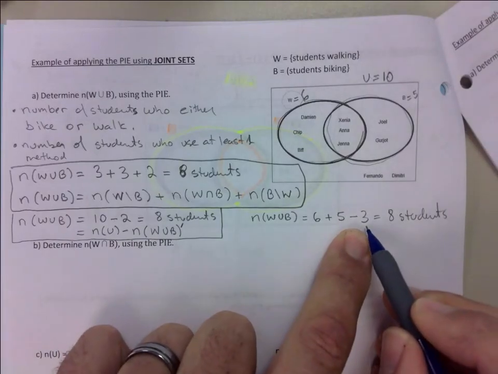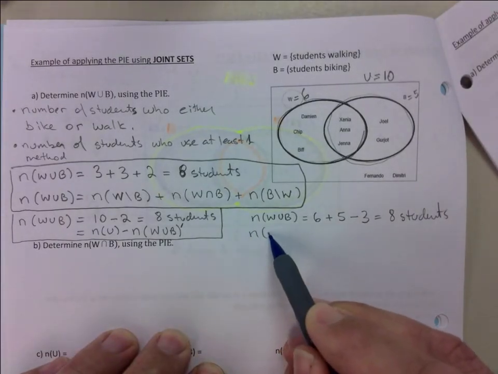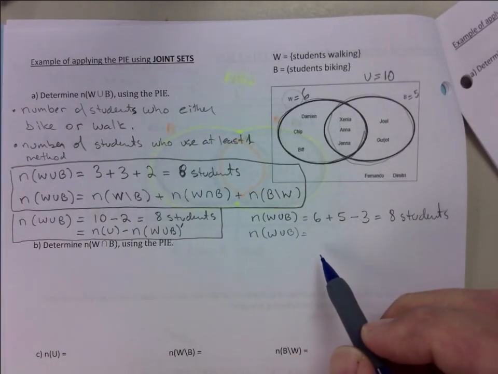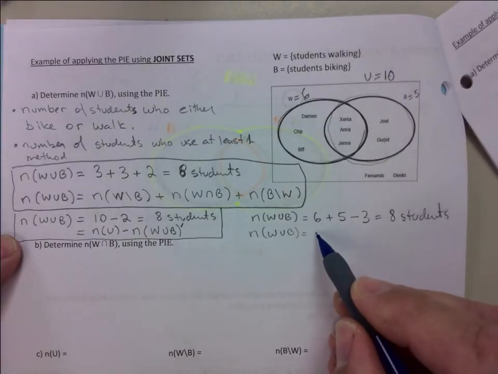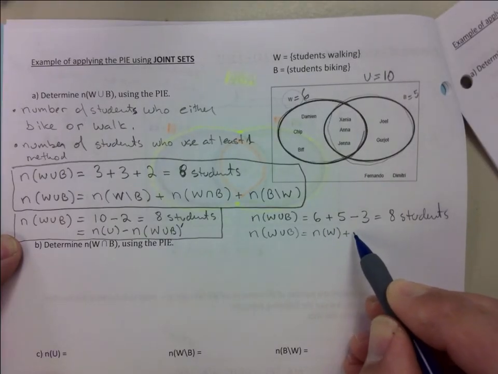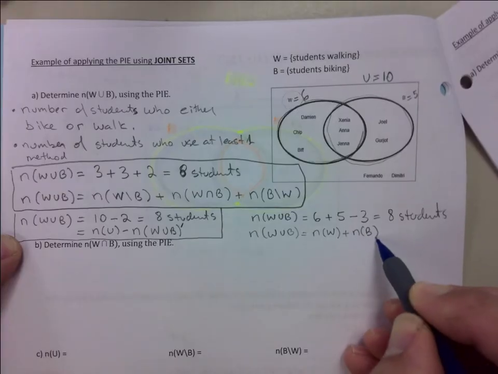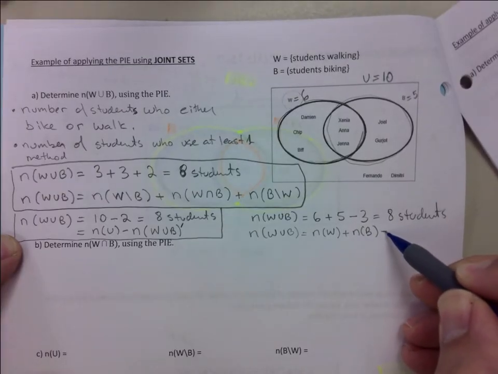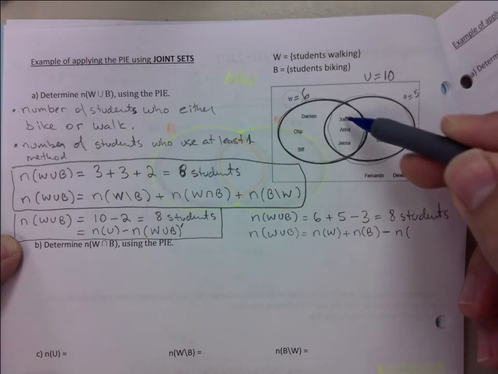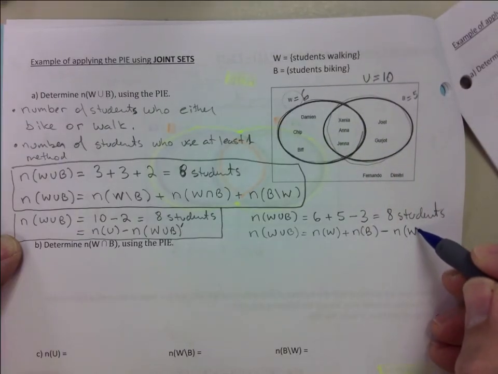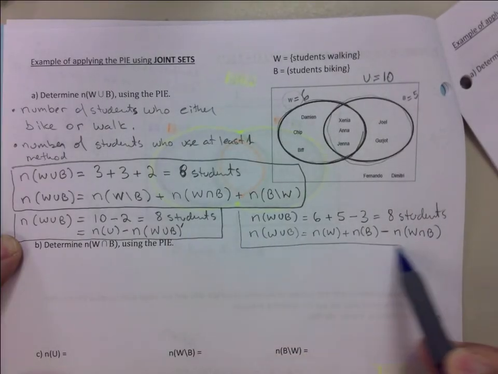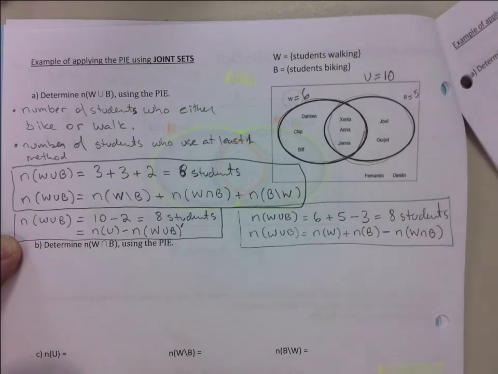Why did you do that? That's weird. I used this formula right here. This is the principle of inclusion and exclusion highlighted. So it's n of W plus n of B, so number of students that are biking, minus n of, what's that 3? How do I refer to this section again? W and B. Okay, so this is the third formula.